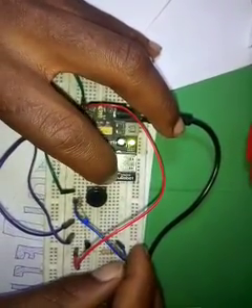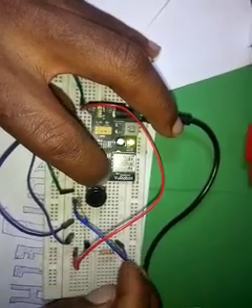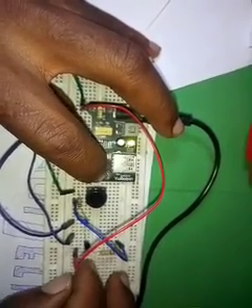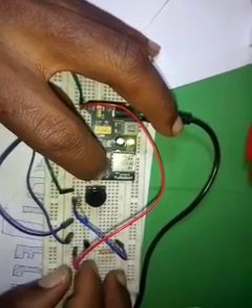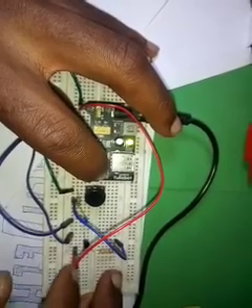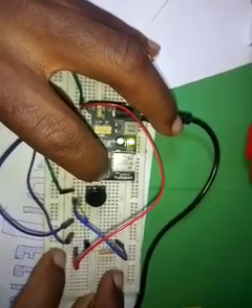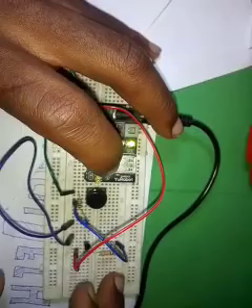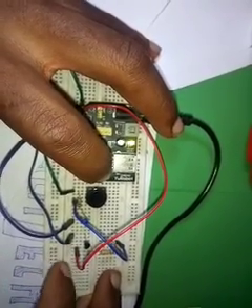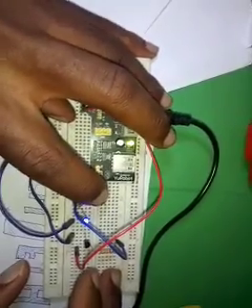I've explained earlier that when a small current is flowing to the base of the transistor, it makes the transistor saturated. When the transistor is saturated, maximum current flows from collector to emitter. And if there is maximum current flow from collector to emitter, it's just like a short circuit. So basically that's how a transistor is turned on.